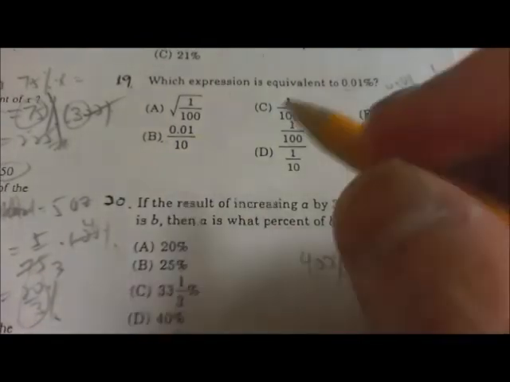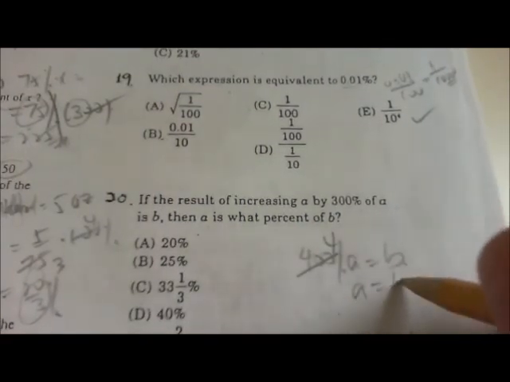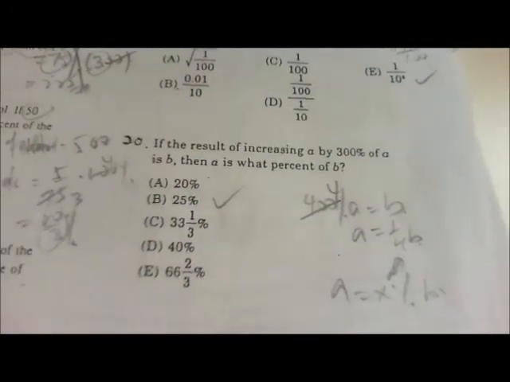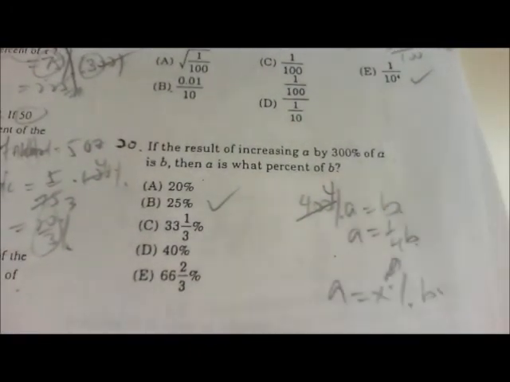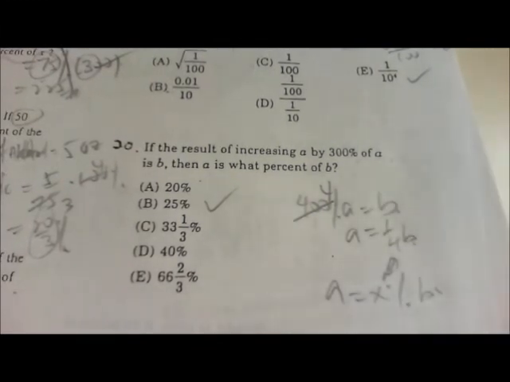Number 20. If A is increased by 300% of A, the result is B. If A originally was 100%, increased by 300% of A, it becomes 400% of A, which equals B. They want to find out A is what percent of B. So 400% is actually 4. A equals 1/4 B. So this is 25%. A is what percent of B? Okay, so you switch around. A equals 1/4 B. X percent is 25%.